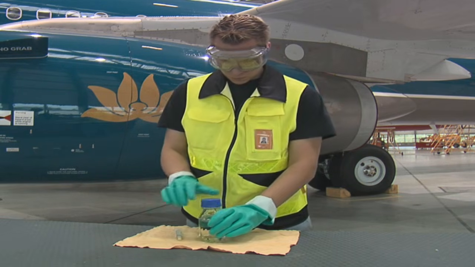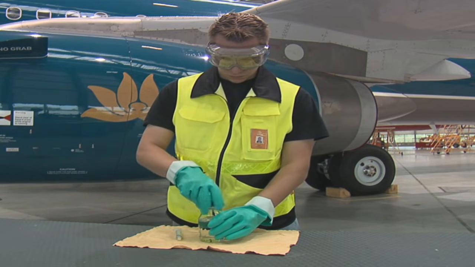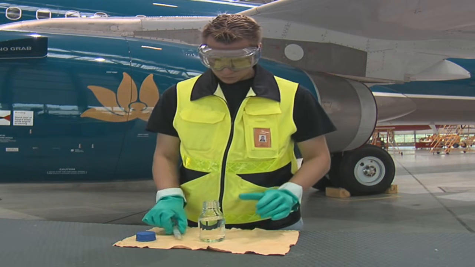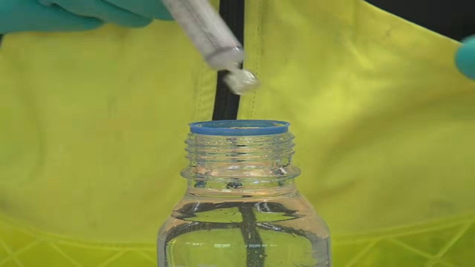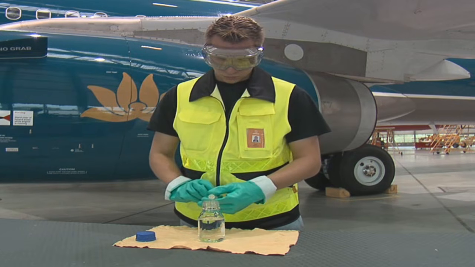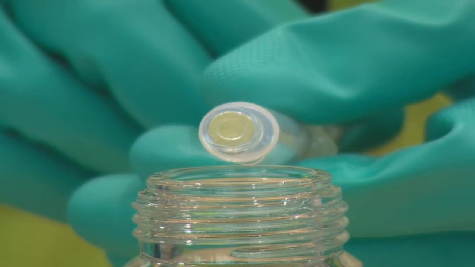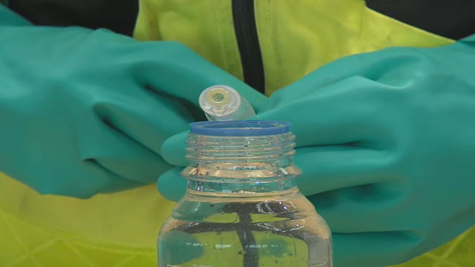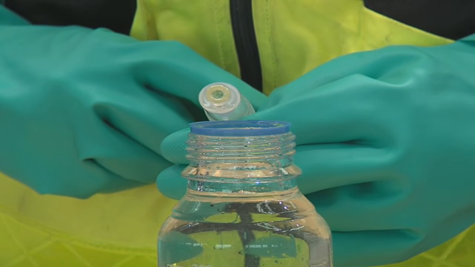Do the water contamination test. Pull the fuel from the sample in the injection. When the color stays yellow, there is no water in the test. Test with water. The color from the test goes from yellow to blue.